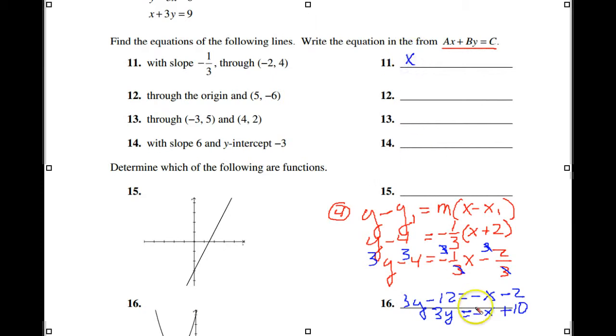It becomes a positive x right there, plus 3y, equals 10. Okay? That's number 11, and it took a while to do it.